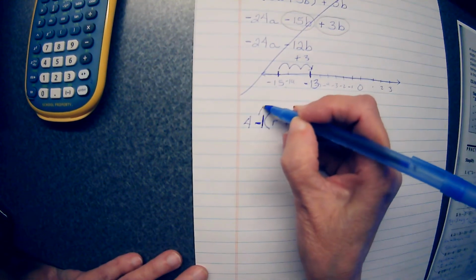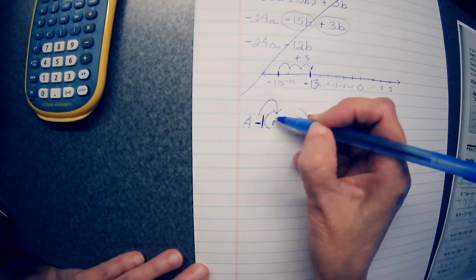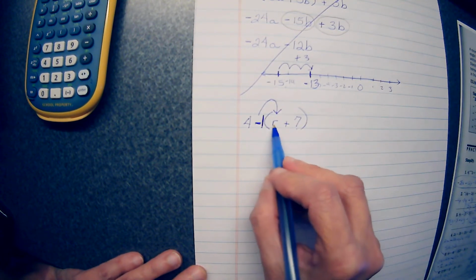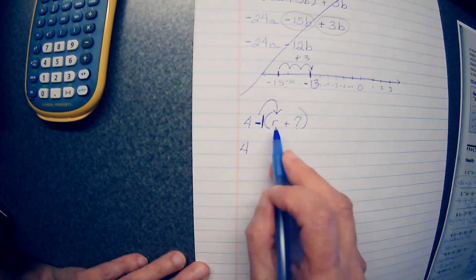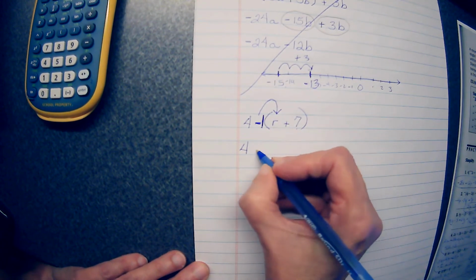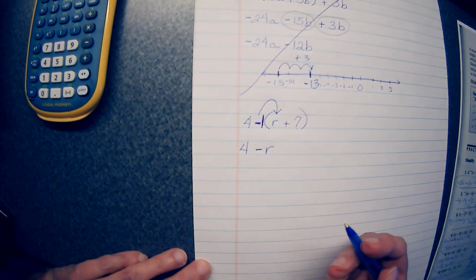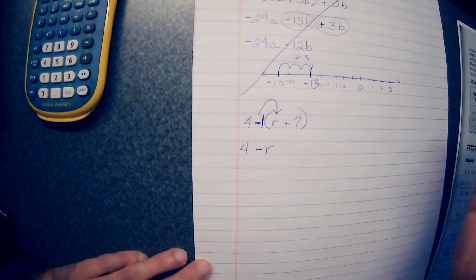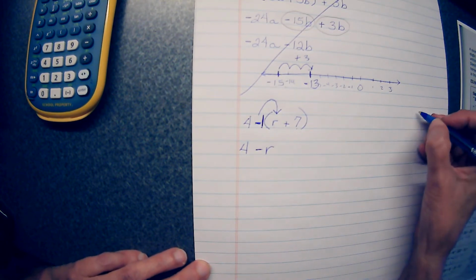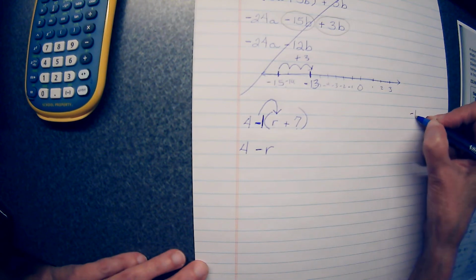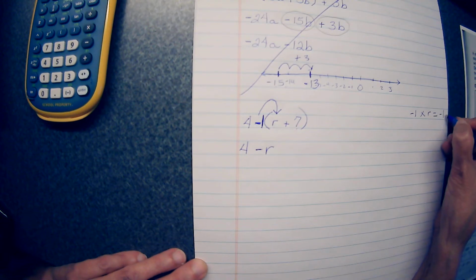Therefore, I'm going to use my distributive property and hop over and multiply negative 1 times r. Bring down my 4 here. Negative times a positive is a negative r, or I could put negative 1r. But 1 times anything is just that thing, right? So if I said negative 1 times r, I'm going to get negative 1r.